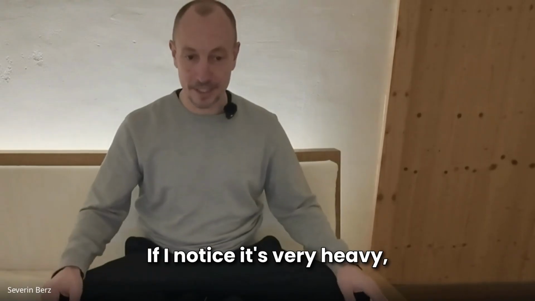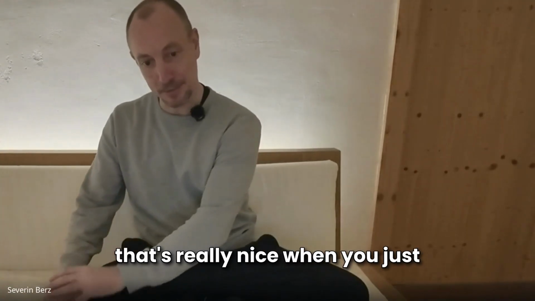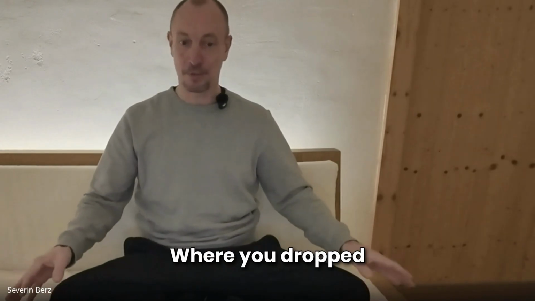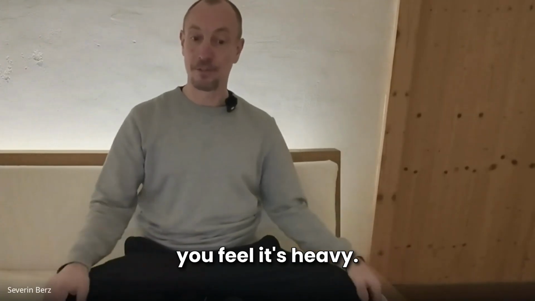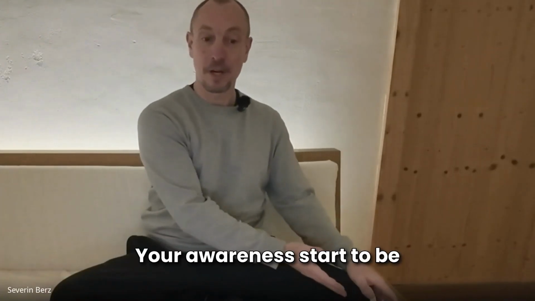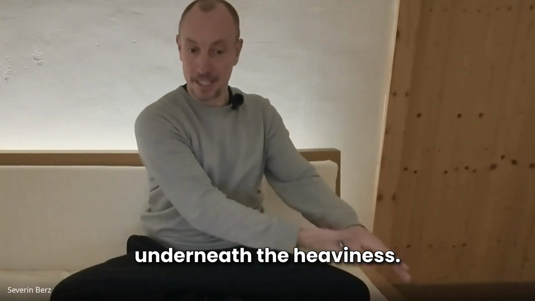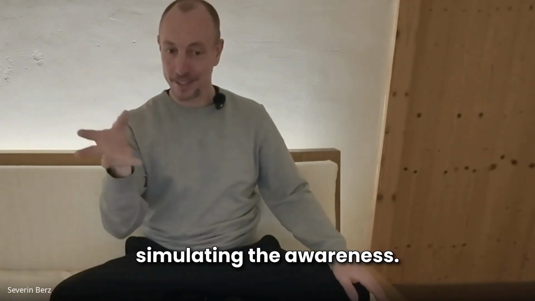If I notice it's very heavy, of course, I just explained that it's really nice to learn to go exactly where it goes, where you dropped your body the last time. Another way to play is, when you feel it's heavy, your awareness starts to be underneath the heaviness. Like my arm is now simulating the awareness.